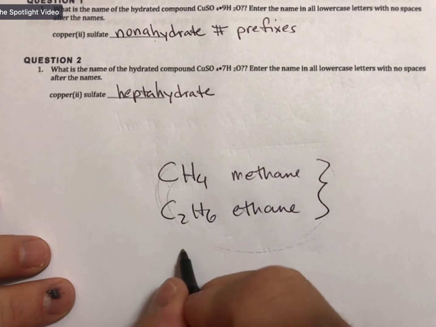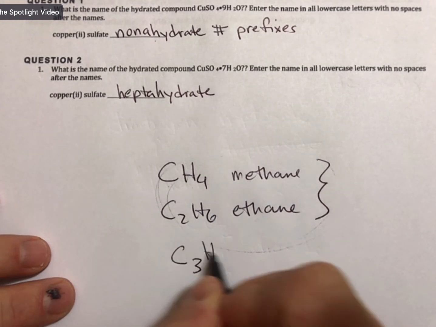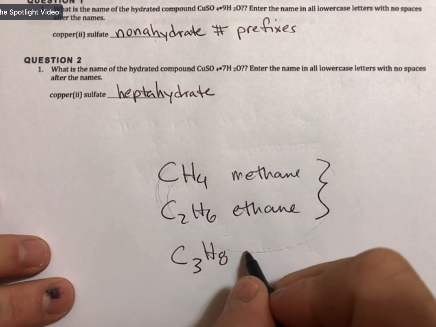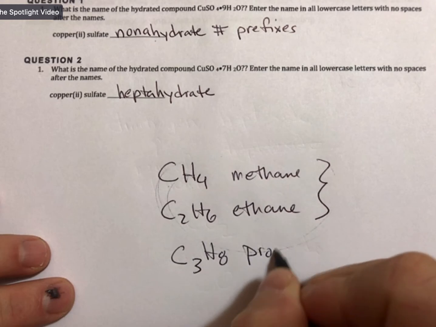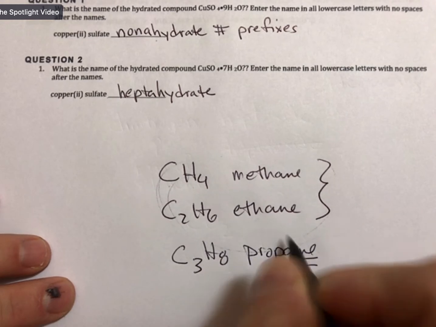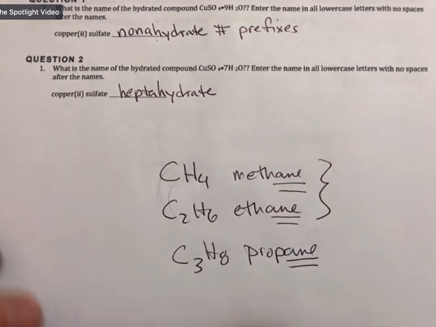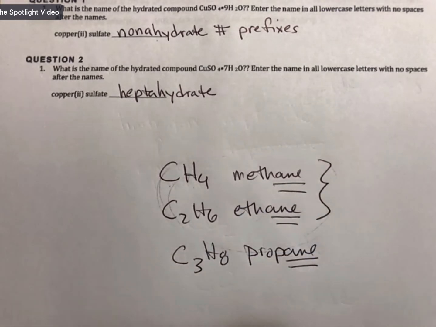It just cares how many carbons there are. And C3H8 would be propane. And then the ane ending versus the ene ending is all different types of bonds between carbon, because carbon is the focus in these compounds. But I'll have to check that out and get back to you.